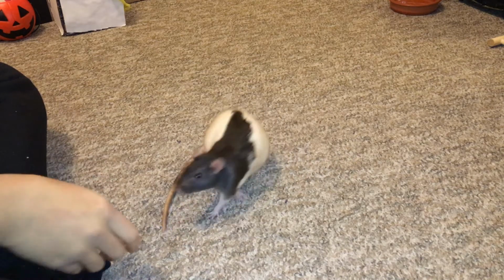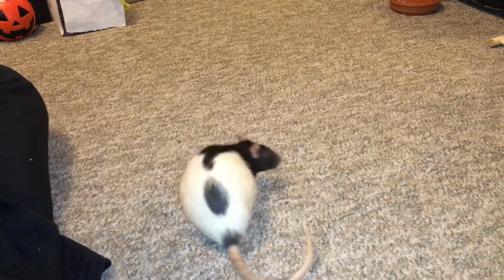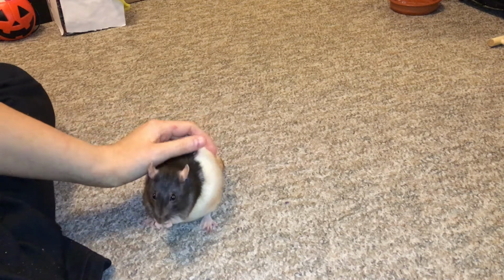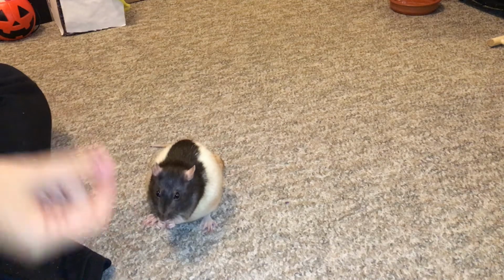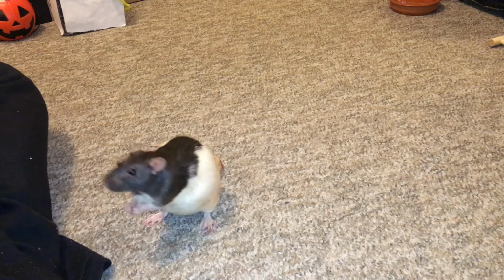Where are you going, Bear Bears? Huh? You want to show off your spin for us? What are you doing? There you go. You're a silly girl, aren't you? Poor Barry here's getting fooled. We've been doing some trick training before now, but still you can see she is plenty motivated by the Gerber puff. Can you do another spin for us?